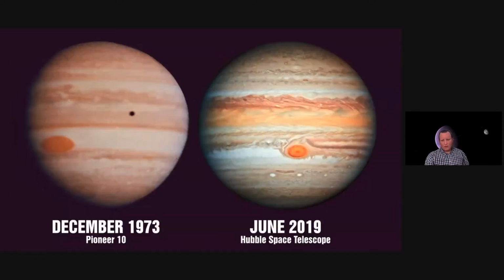And it's even more confusing because the Great Red Spot is actually shrinking. On the left is a photograph from 1973 from the Pioneer 10 spacecraft that flew by Jupiter. And on the right is a Hubble Space Telescope image from just last year. You can see that the Great Red Spot has gotten noticeably smaller over the last 50 years. It's almost halved in size. Nobody understands why this is happening. It just suddenly started getting smaller. It's unclear if it's going to keep getting smaller, or what's going to happen.